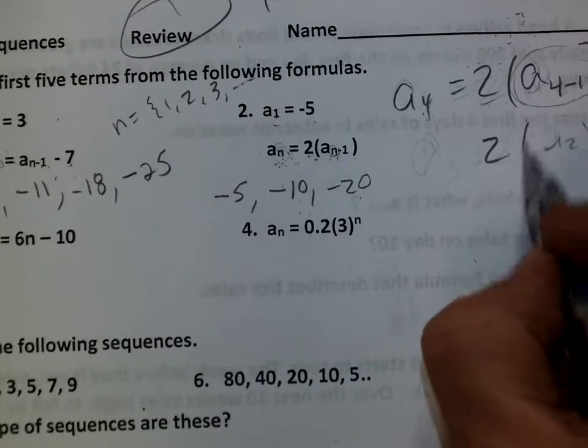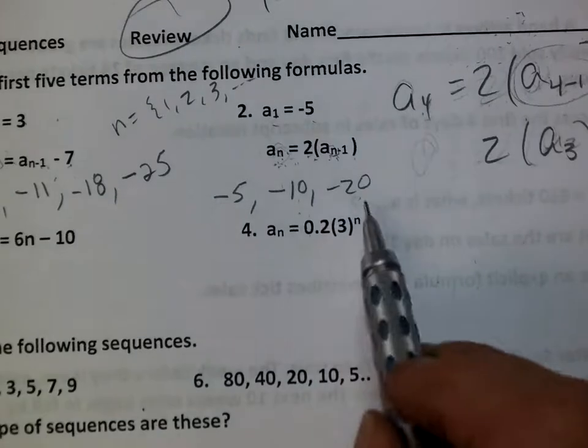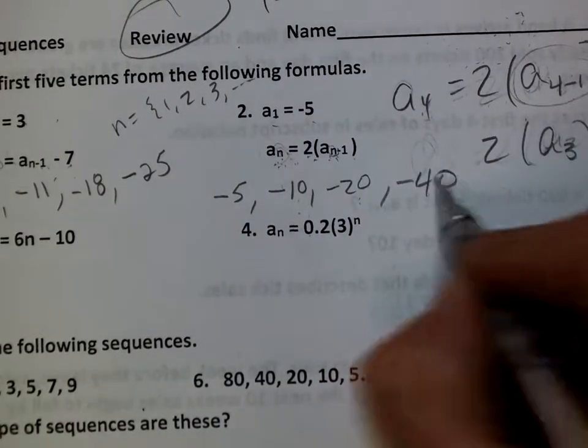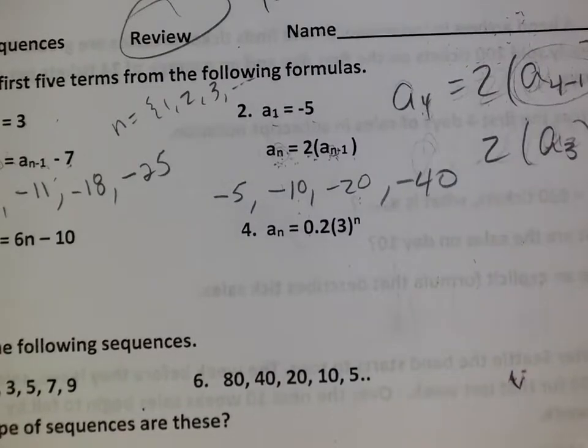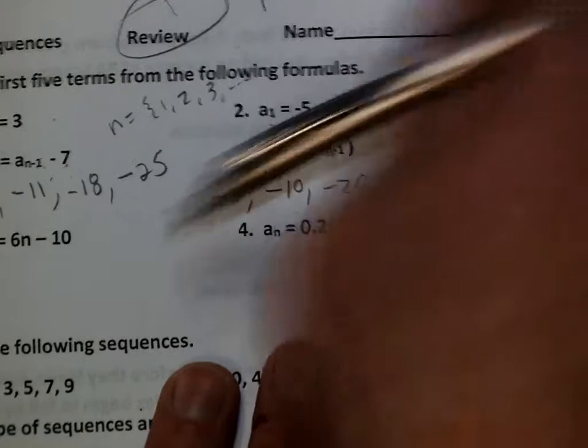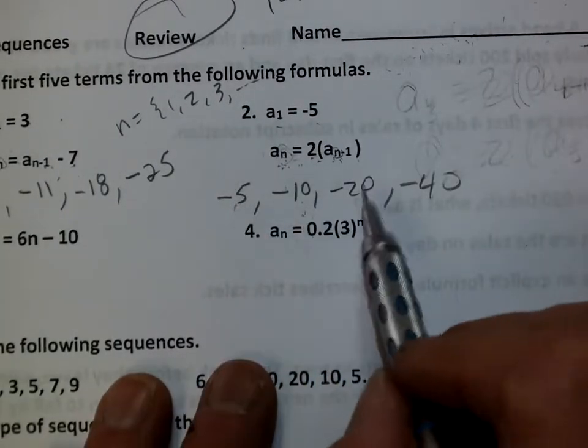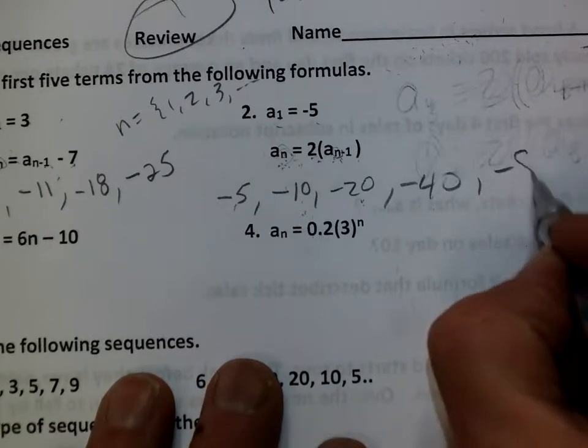Isn't that a3? Well, a3 is the third term, which is negative 20. So we go 2 times negative 20, we get a negative 40, okay? So now tell me what's going on. We're just multiplying by 2 each time, right? So we can make the fifth term just by saying, hey, wait a minute, I see the pattern. Multiply by 2, multiply by 2, multiply by 2, multiply by 2, and I get negative 80, okay?